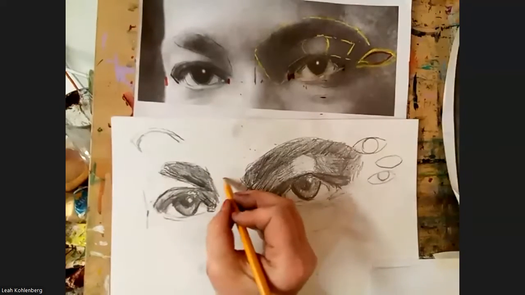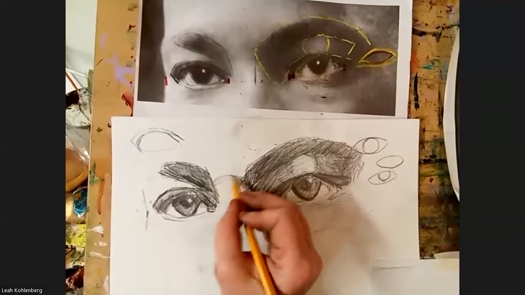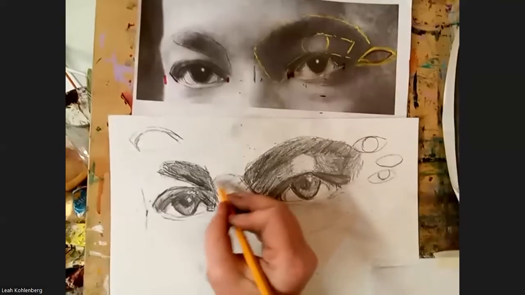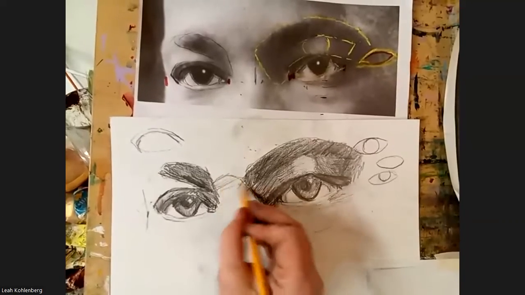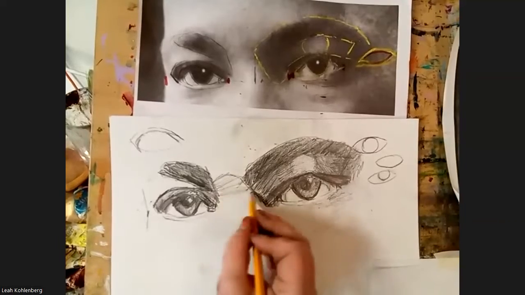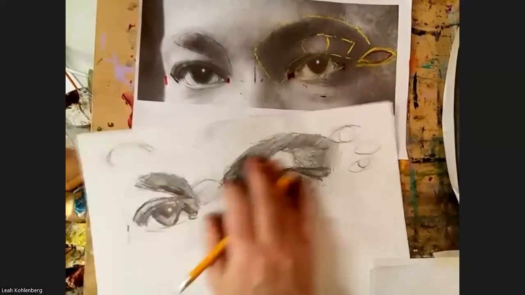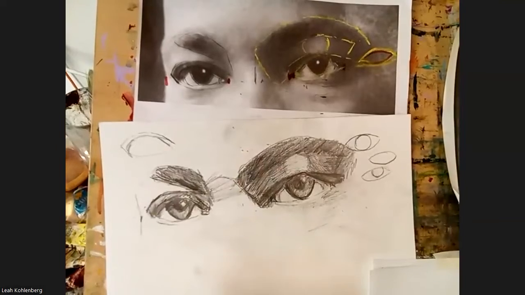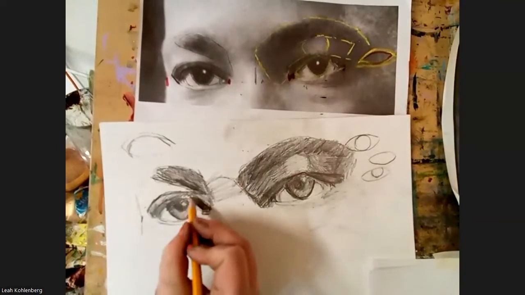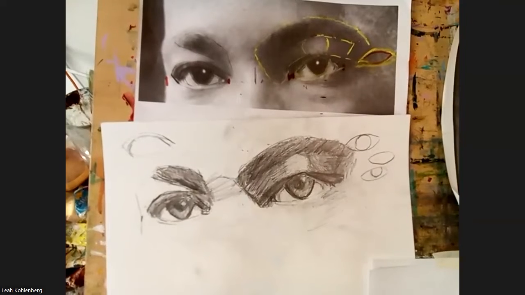If you really want to get into it, there's this kind of funky little shadow. It's a lighter shadow, but it's kind of here. It's the bridge of the nose, kind of in between. I mean, we'd have to get into other things, but look at that, will you? Yeah, I think I made mine too big.